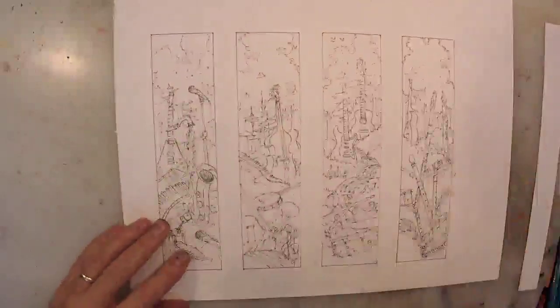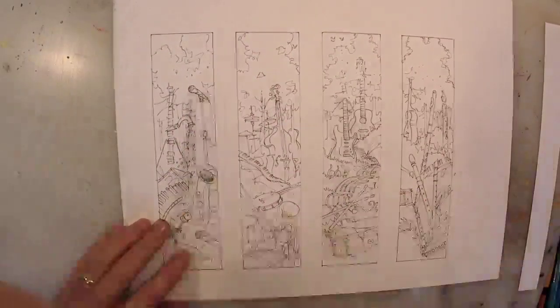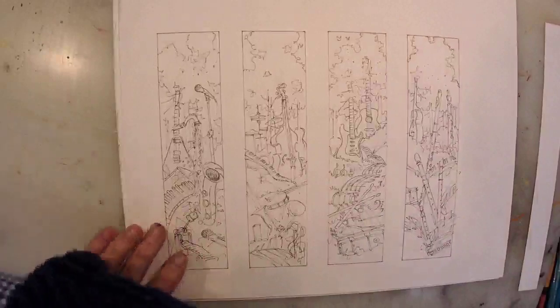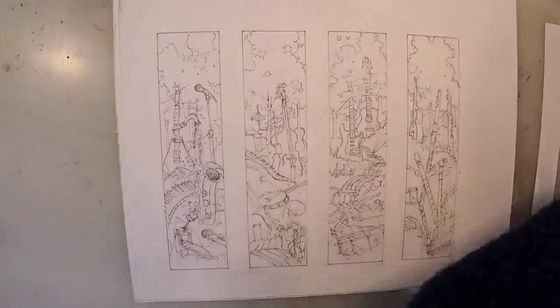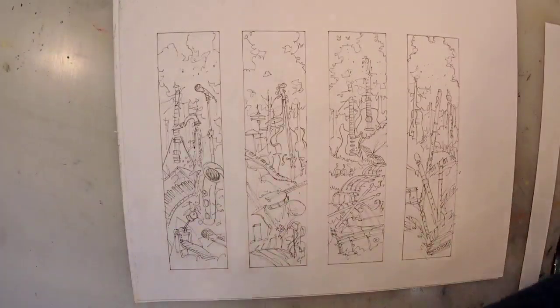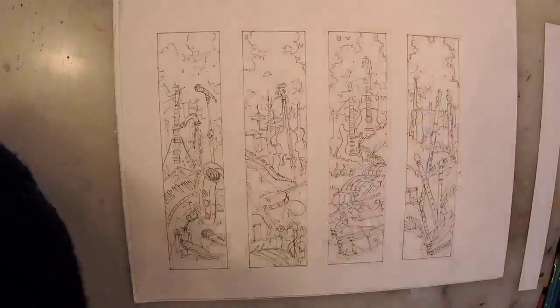So I'm going to send both of these to my client and hope that they like one of them a lot, because I certainly don't want to do a whole bunch more.